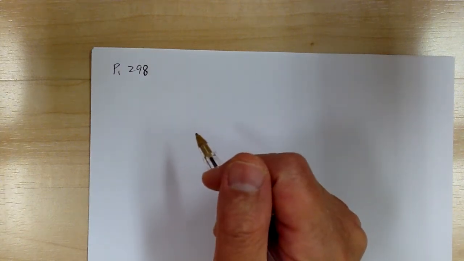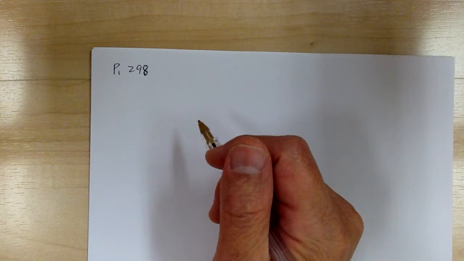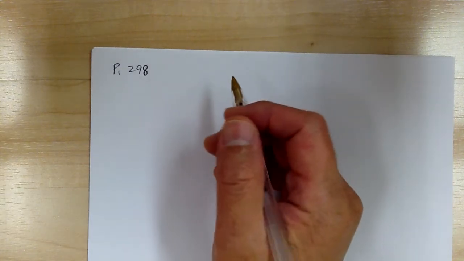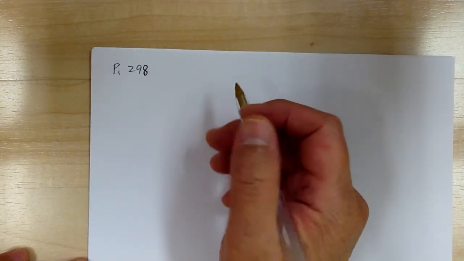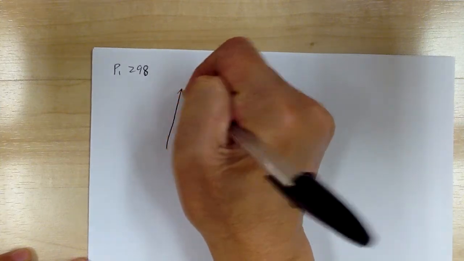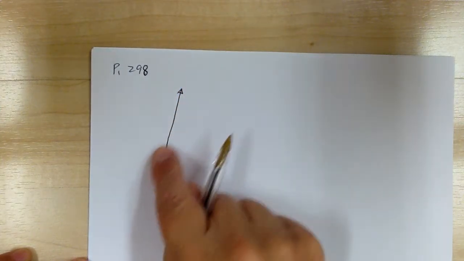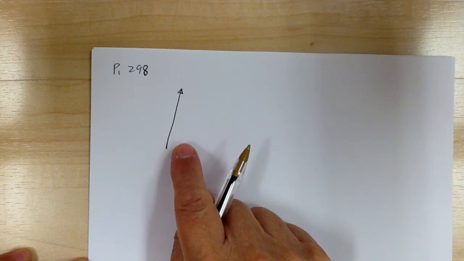Open your book to page 298. Today's lesson is on vectors. A vector is something that has length and direction. The length is also called a magnitude. An example of a vector would be like this. Okay, so this is an example of a vector.